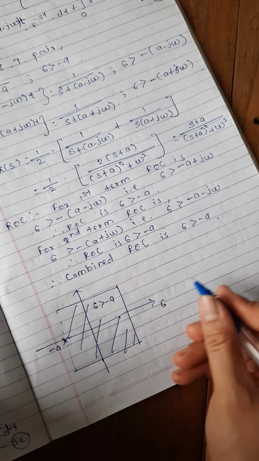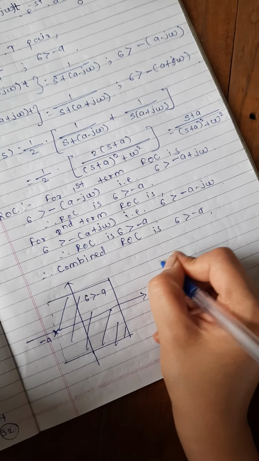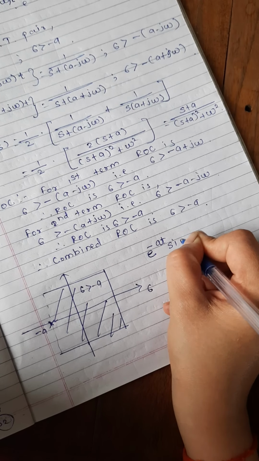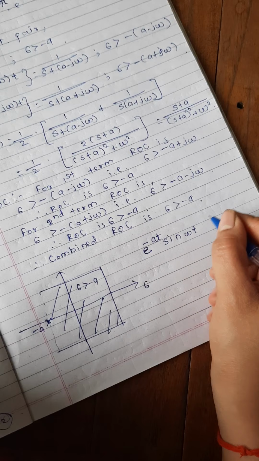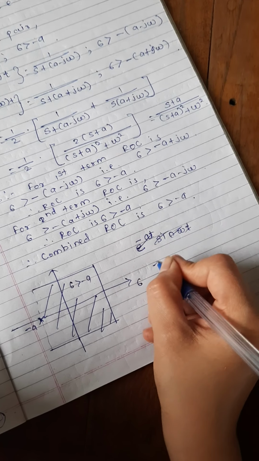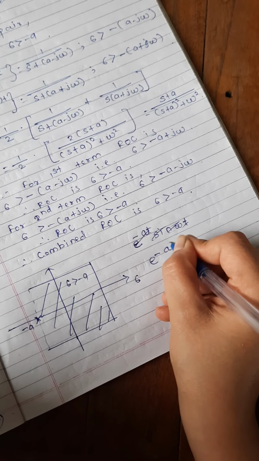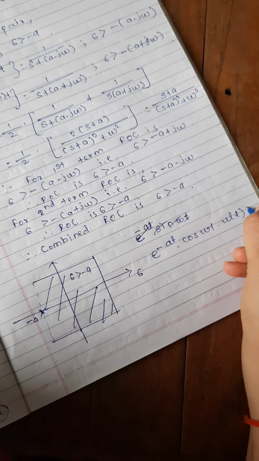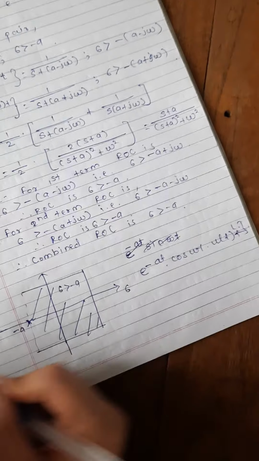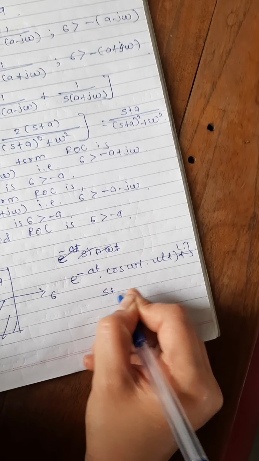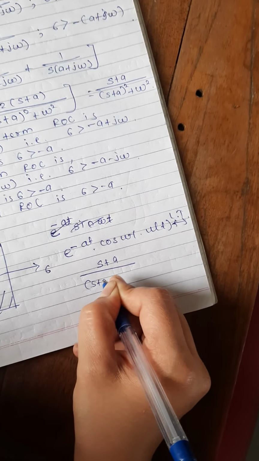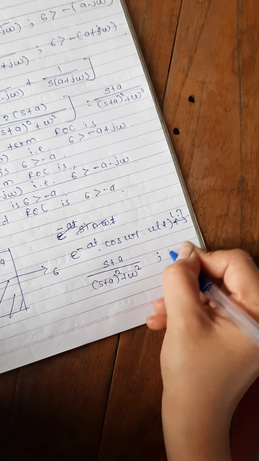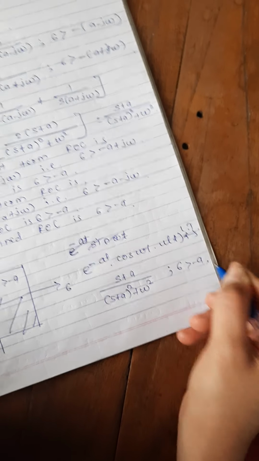So this is the ROC, and for e raised to minus a t cos of omega t u of t, its Laplace transform is s plus a divided by s plus a whole square plus omega square, and its ROC is sigma greater than minus a.